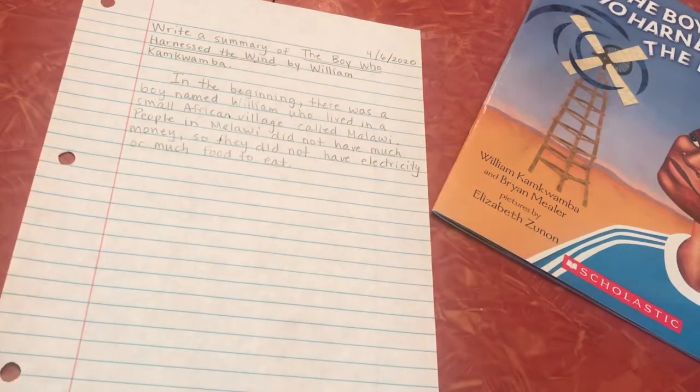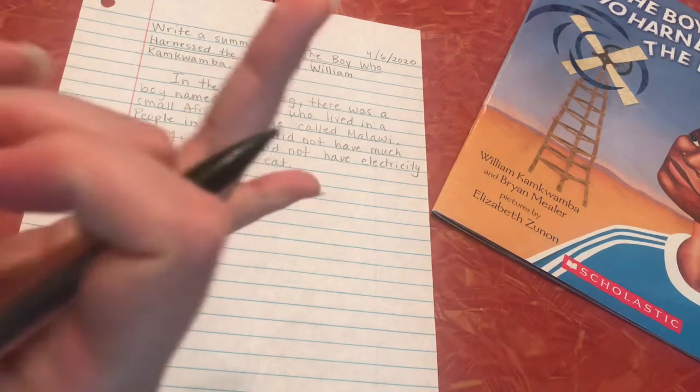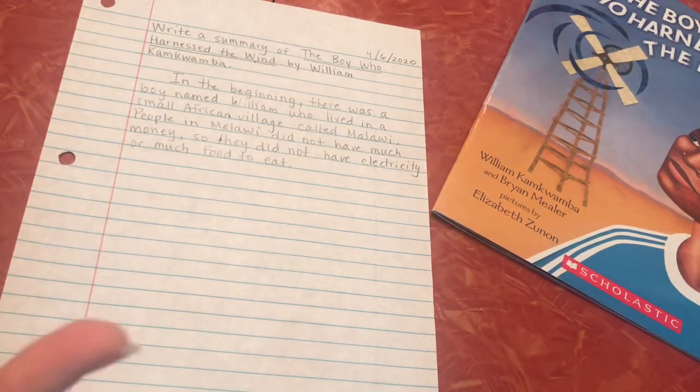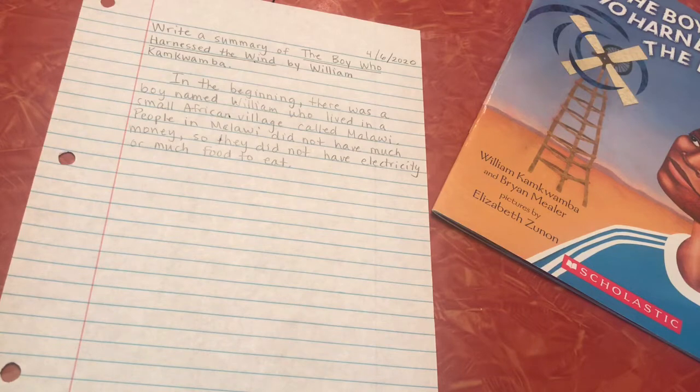Okay, so I gave the problem now. So I've given my character, my setting, and now I gave the problem. People in this small village of Malawi did not have very much money, so they didn't have electricity or much food to eat.